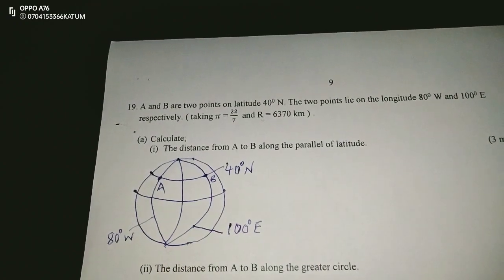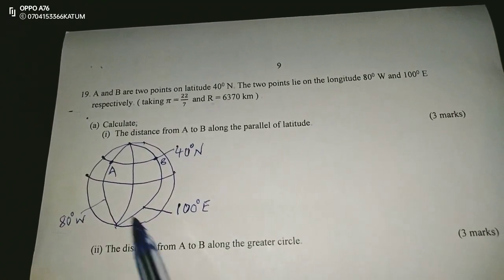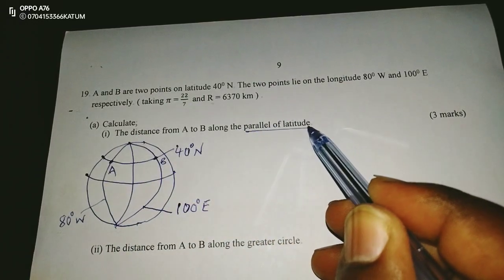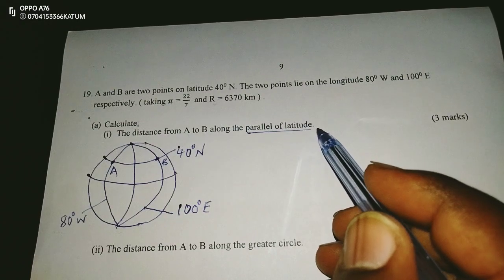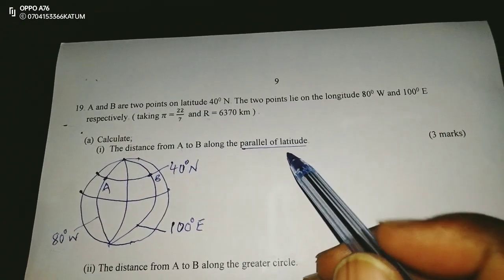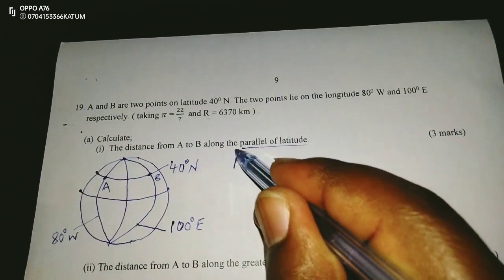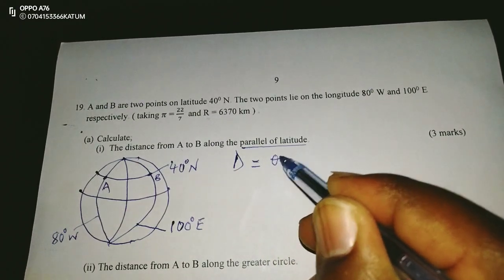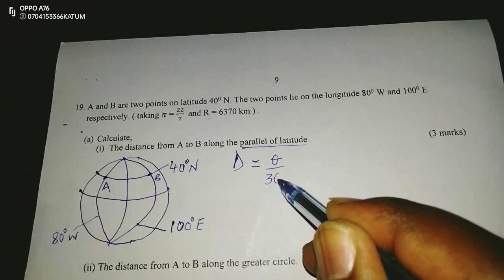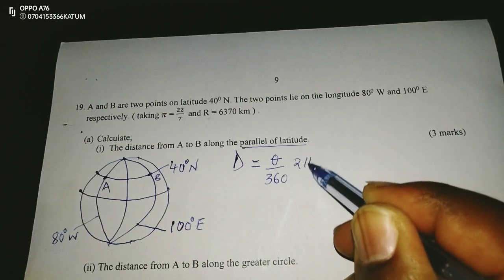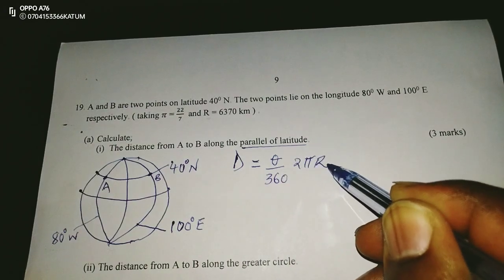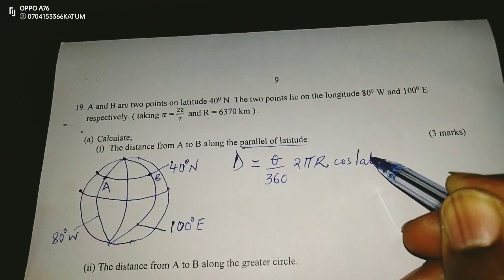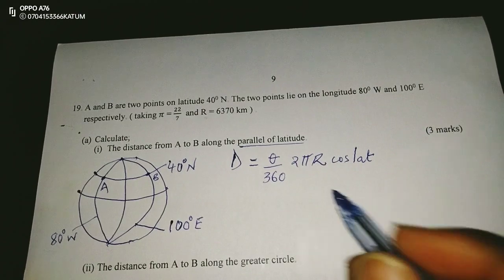We are finding the distance from A to B along the parallel of latitude. This is distance along a small circle in kilometers. So distance along a small circle is usually given by beta out of 360 times 2 pi r cosine of the latitude where the two places are.